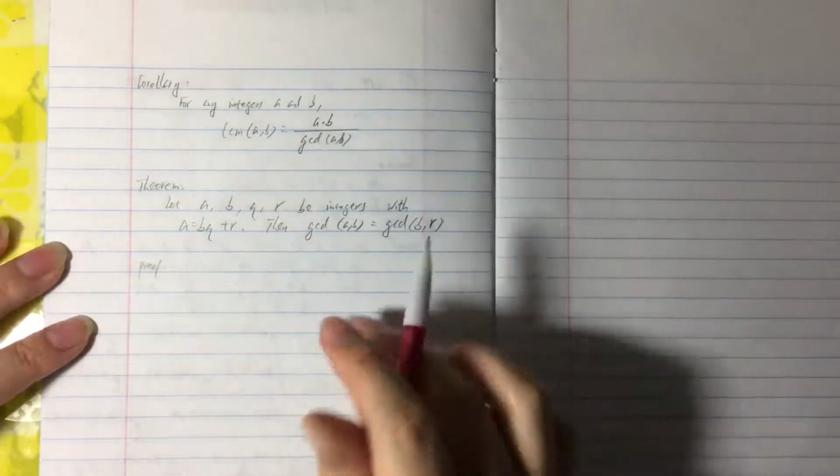Let's prove it. In order to prove the greatest common divisor of a and b and of b and r is exactly the same, we try to prove they have exactly the same common factors.